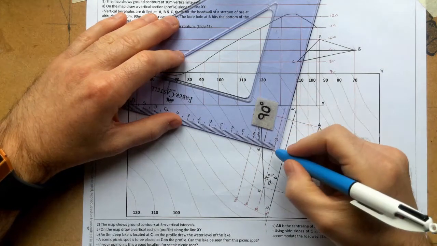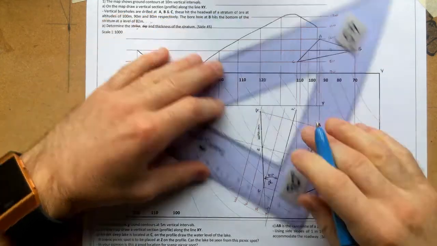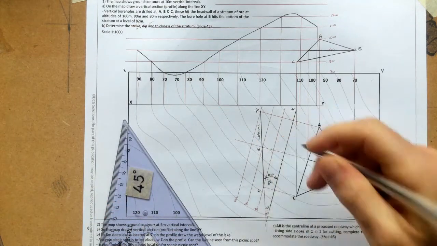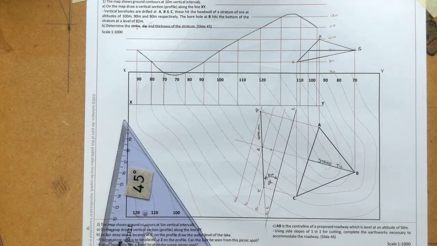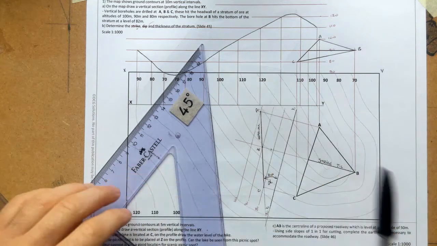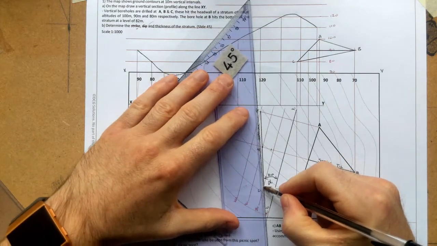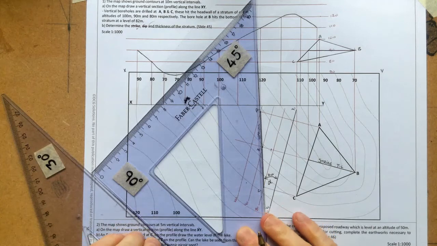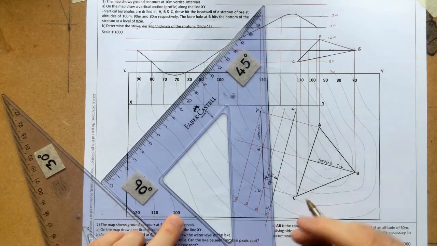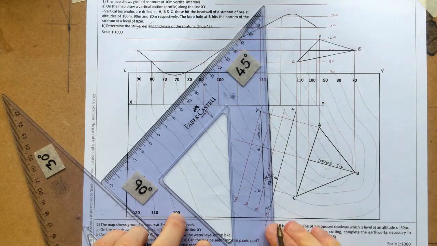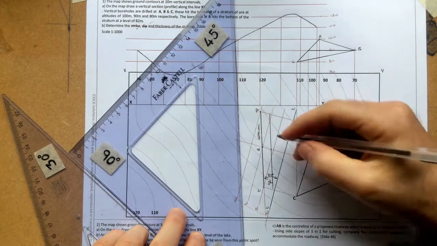Make sure it's accurate. Measure out 2 millimeters right there. And that point right there is a point on the footwall of the stratum of ore. Now, once we have a point on the footwall, and because we have the head wall, we know that the head wall and the footwall are always parallel. So from there, I can actually determine the footwall. There's my footwall because it's parallel with the head wall.